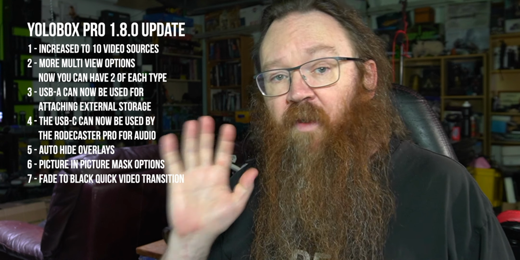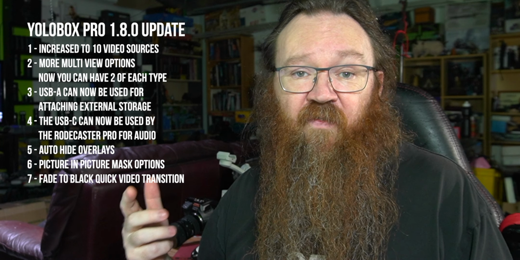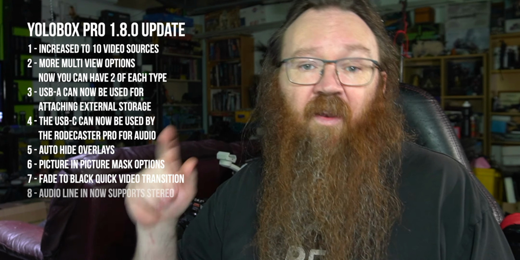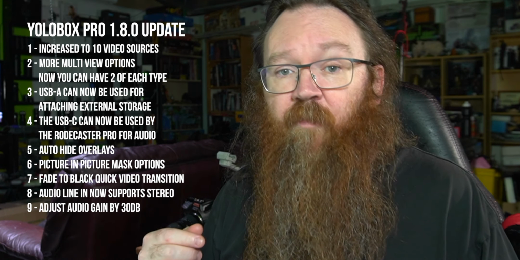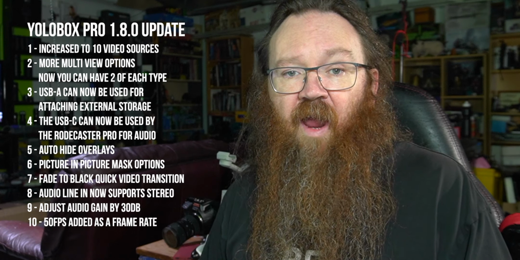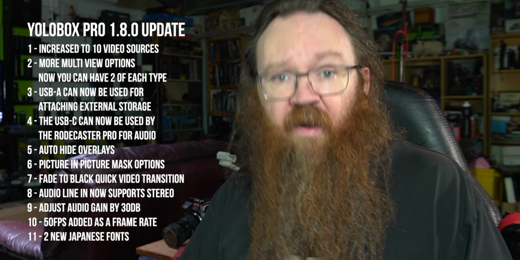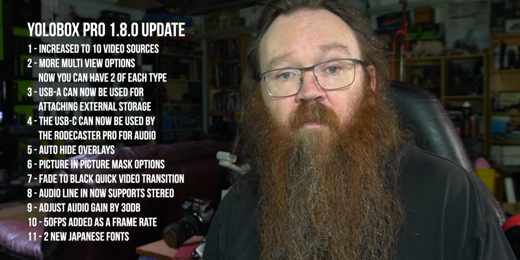There are a few other extra bits and pieces as well that aren't in the highlighted bullet points, so you might not have seen them. First of all, the line input for audio now supports stereo, not just mono. You can now adjust audio gain up to 30 decibels. 50 frames per second has been added as another frame rate that you can use, and one that's not going to affect most of my audience, but there are 2 new Japanese fonts available. So that's what we're going to be going through in this video.